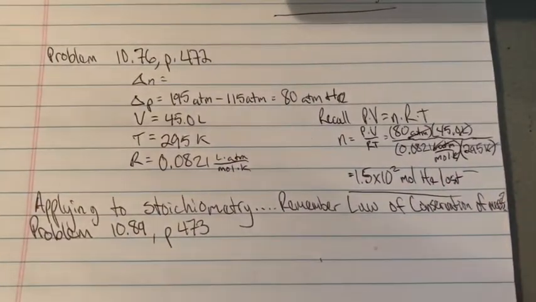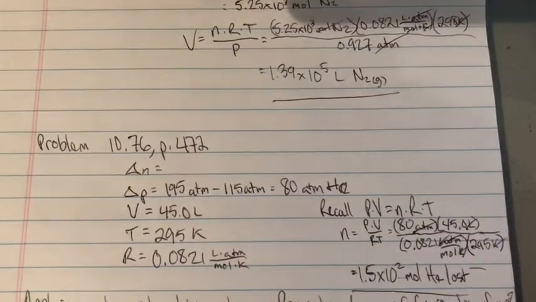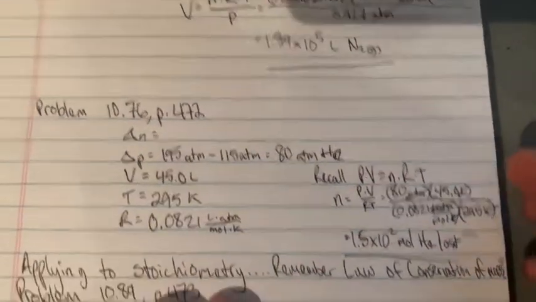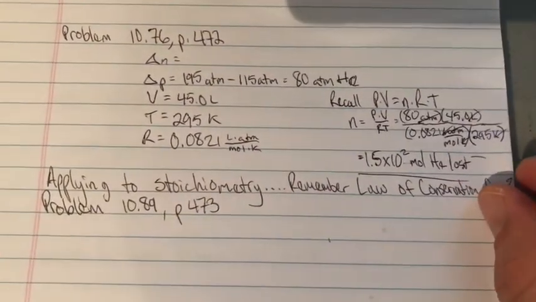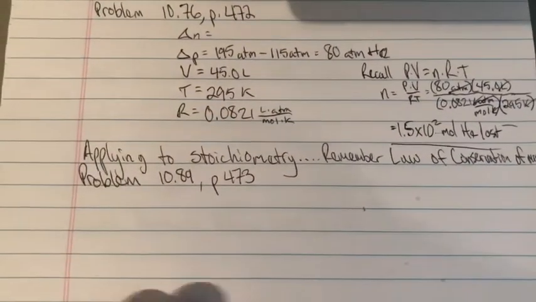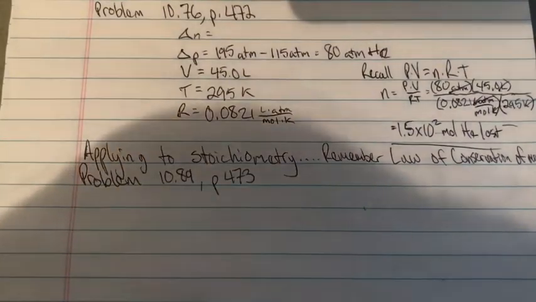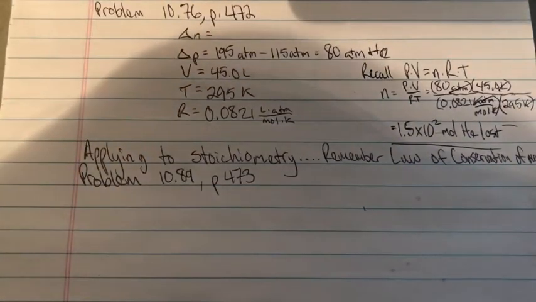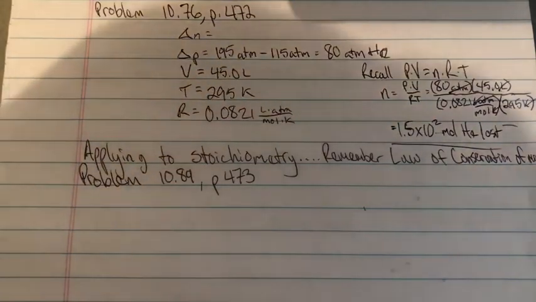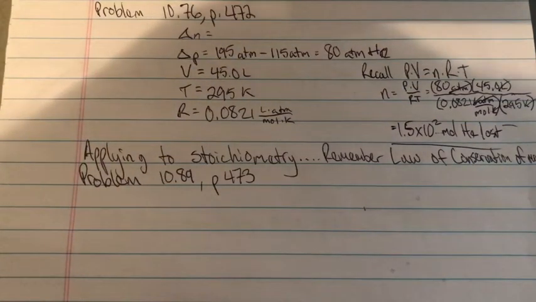Okay, so let's apply this to stoichiometry now. So we just solved for moles up to this point. Moles or volume, given the amount of pressure, etc. Okay, so problem 10.89, page 473 on the next page. Rescue breathing devices. Self-contained rescue breathing devices like the one shown in figure 10.89 convert CO2 into O2 according to the following reaction.